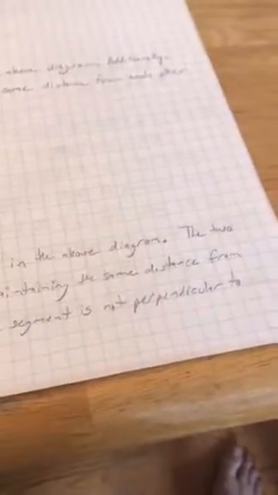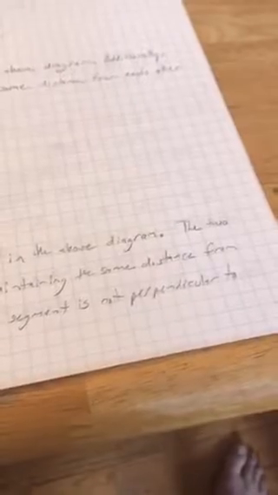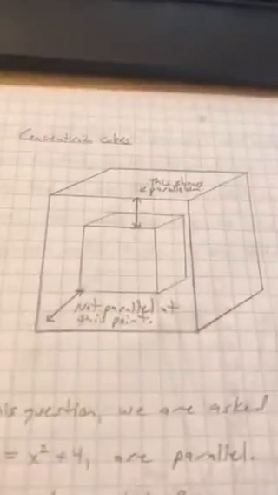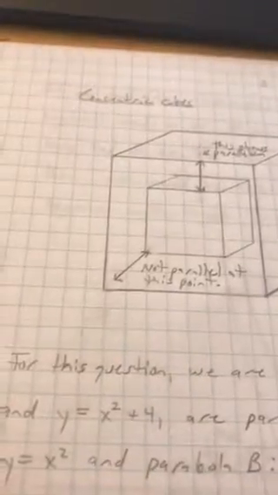The two objects are no longer maintaining the same distance from each other, and the line segment is not perpendicular to both of the lines. You can see that. It's kind of an interesting idea. So it's not parallel. Same thing with concentric cubes. You can see there it worked, and there it doesn't work in the corner. So seeming to work, but not working, therefore not parallel.